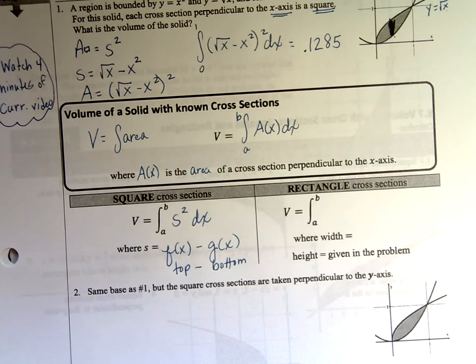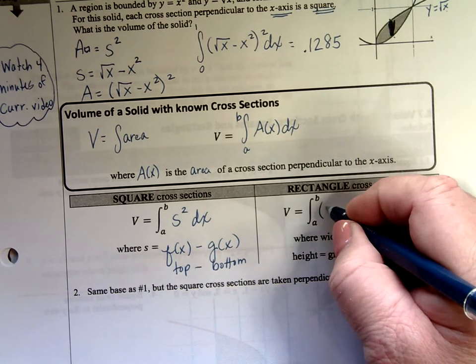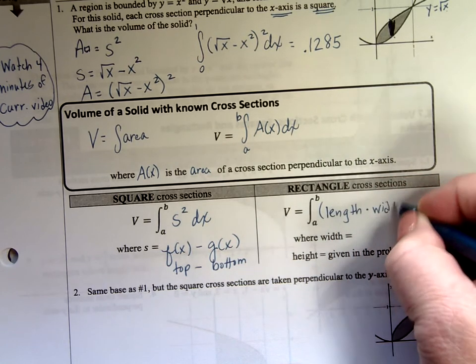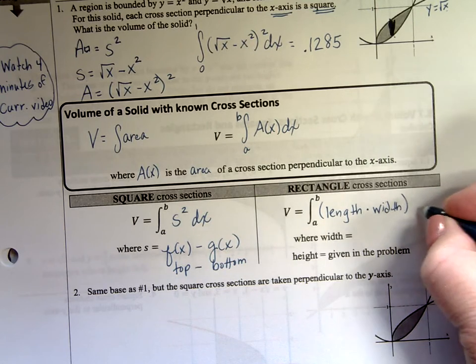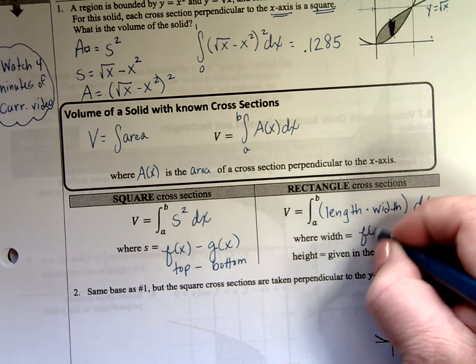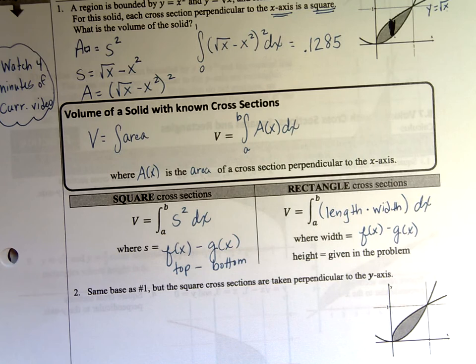If they end up integrating the other way, remember, integrating with respect to the y-axis, then that's going to change things around, flip things a little bit, and make it right minus left. But we saw that when we were doing areas previously, area between curves. If I'm talking about a rectangle, well, rectangles are the length times the width, with respect to x, where the width is f of x minus g of x, top minus bottom, and the height's usually given in the problem.